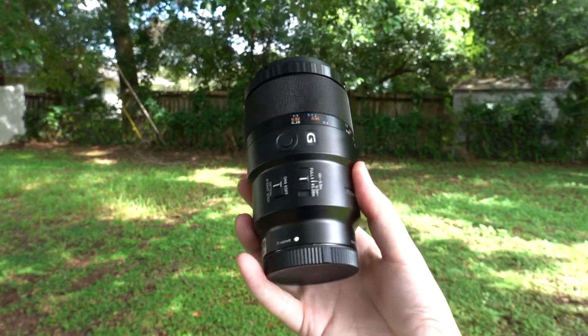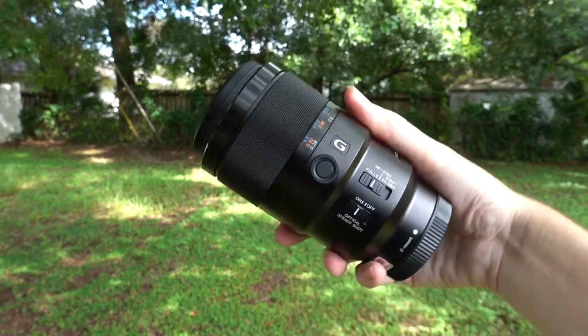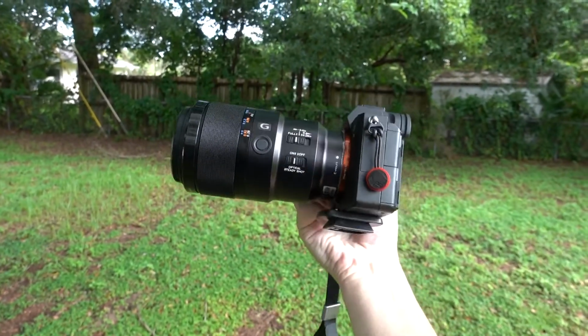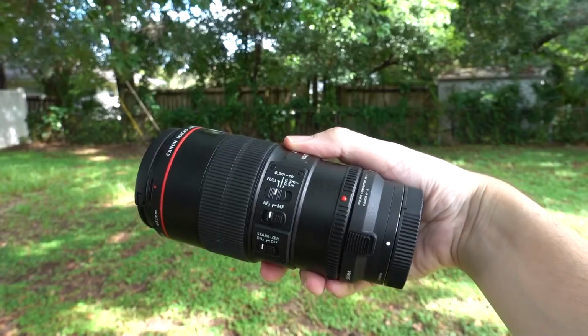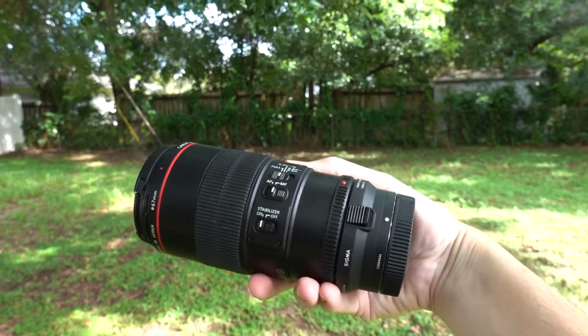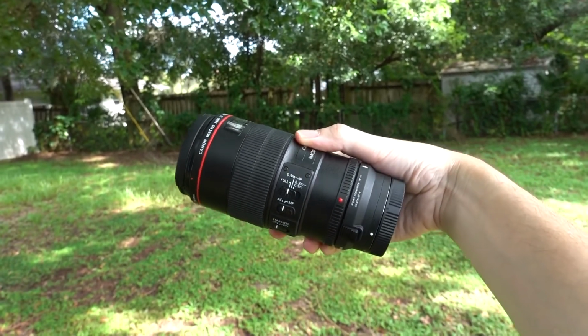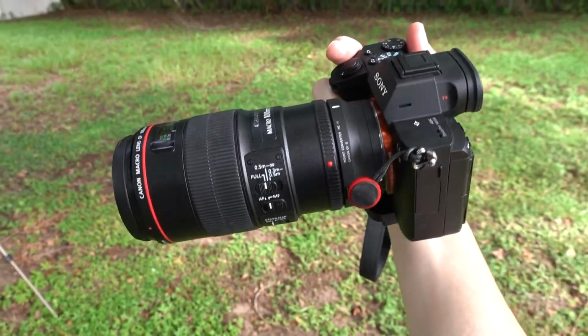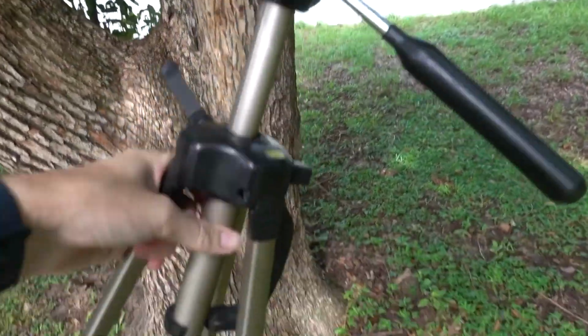Welcome back! Today I'm going to compare the image quality of the Sony 90mm macro to the Canon 100mm macro with MC-11 adapter. Both of these lenses are mine. I've been using the Canon lens for a while and just recently purchased the Sony macro and wanted to see if there was a difference.